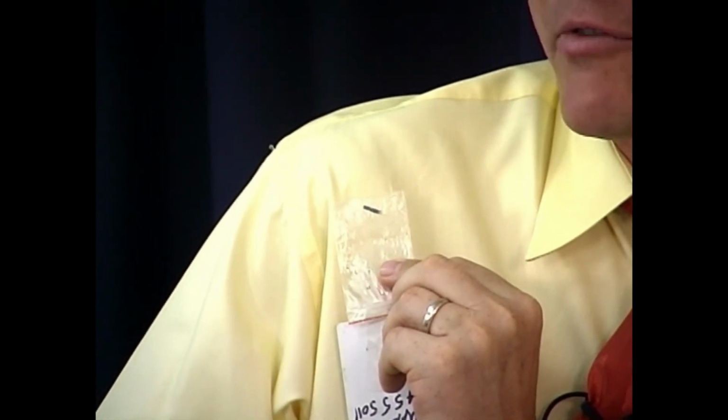I have in my wallet, if I can find it here, here we go, one of the microchips, about the size of a grain of rice. Commander, does that show up if you zoom in on that? Little bitty microchip. I'll put it against my shirt here. Little microchip about the size of a grain of rice.